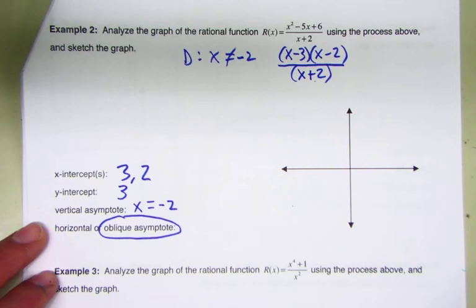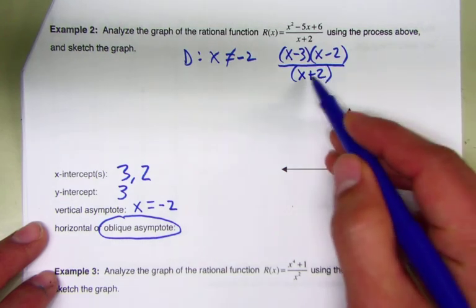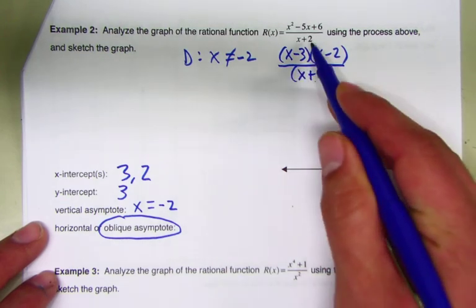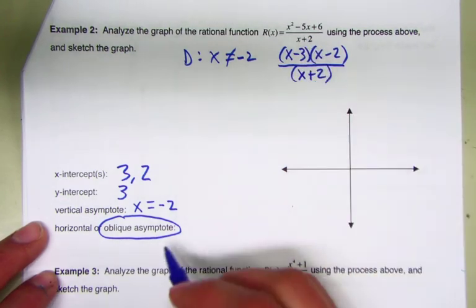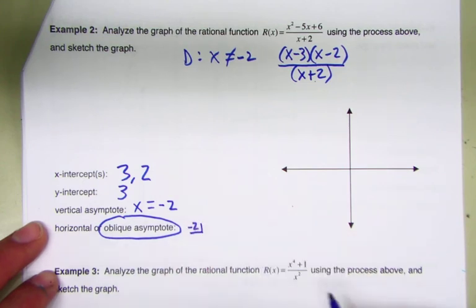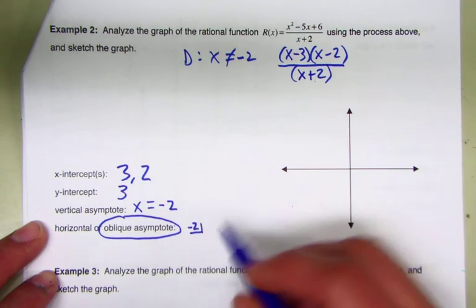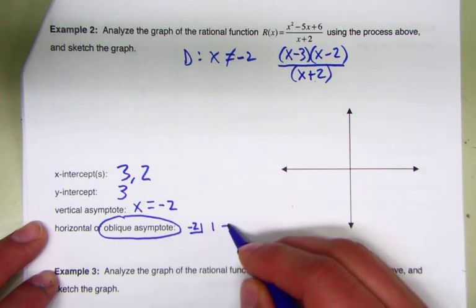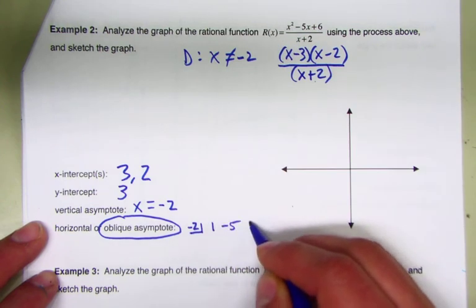How do we find it now? The thing we learned last unit, the thing in the corner. So we're going to divide by x plus 2. What does that mean I put in this little box? So negative 2. Write down the coefficients: 1, negative 5, and 6.